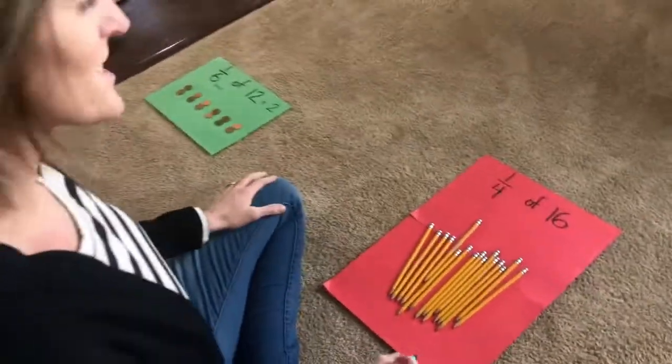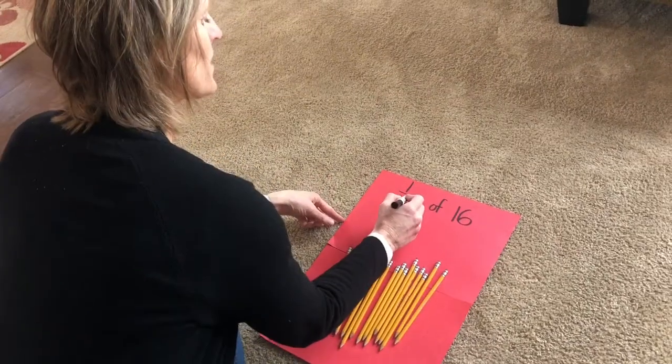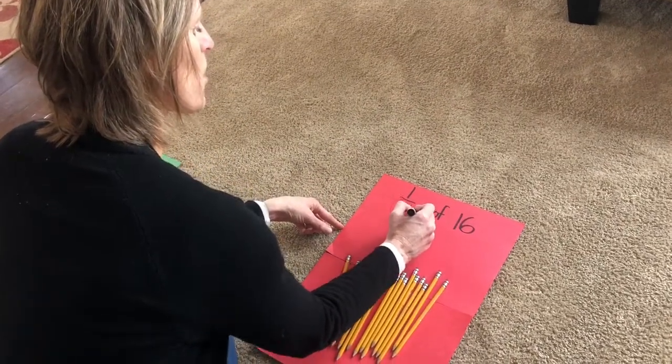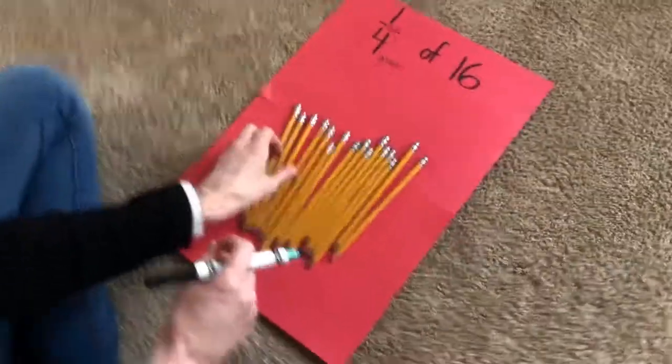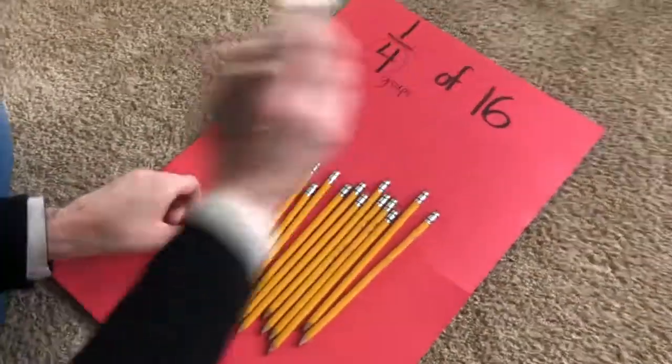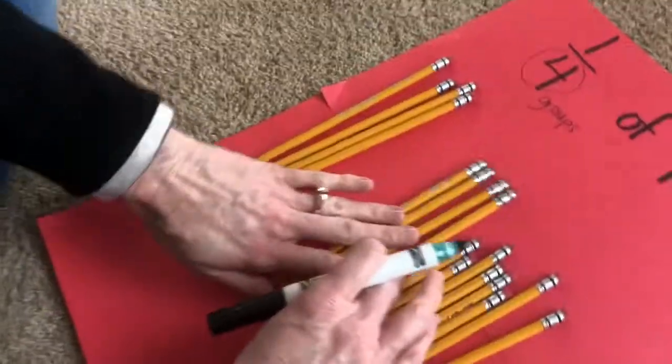Let's move on to our pencils. On here I have 1/4 of 16. So I have 16 pencils, and I'm going to want to divide them up into 4 groups. That's where I'm going to start. So I'm going to break them up into 4 groups. I know that 16 divided by 4 is going to be 4 in each group.